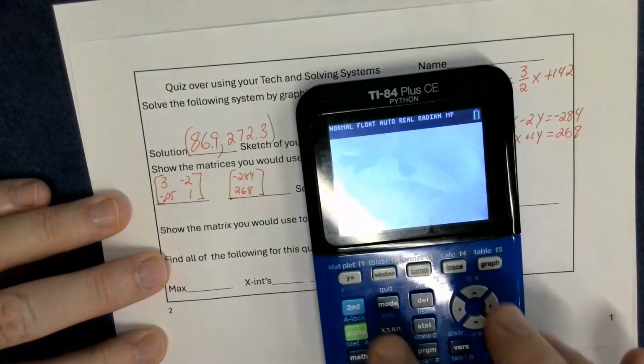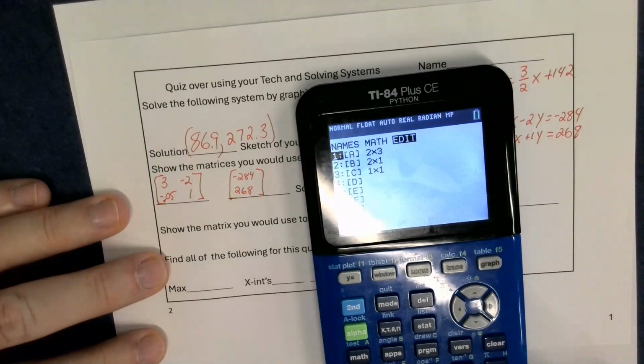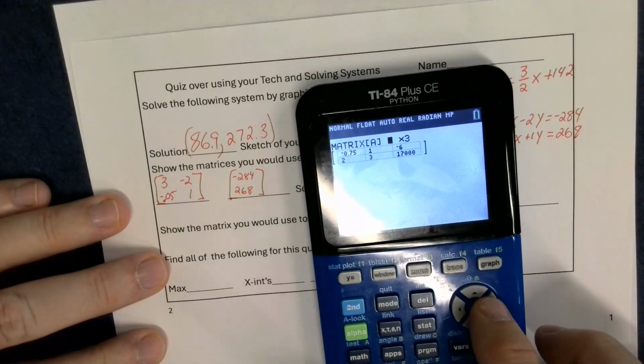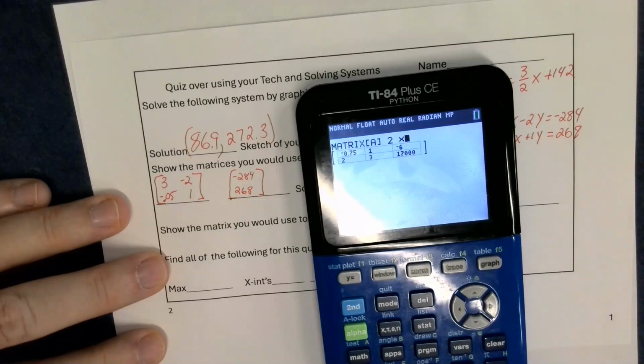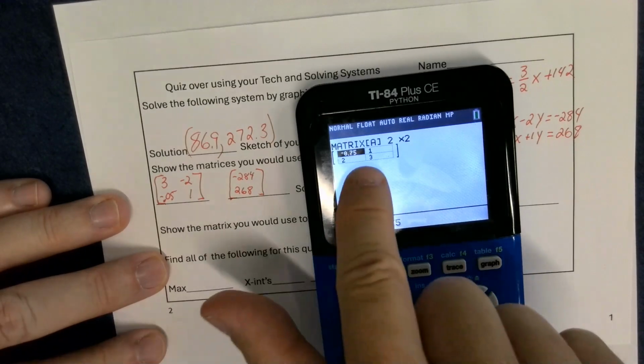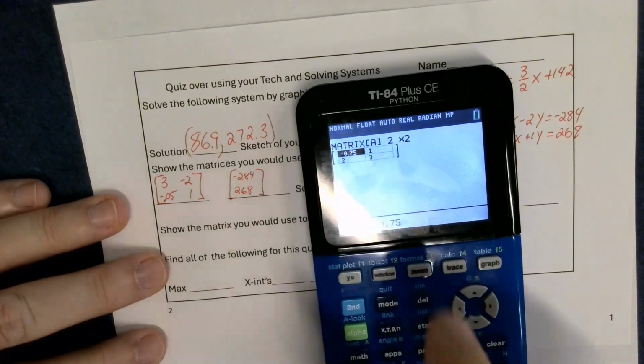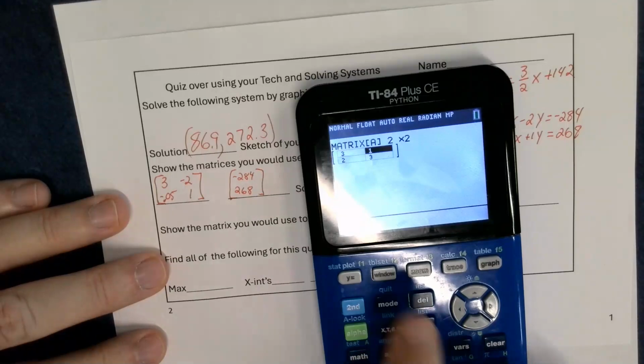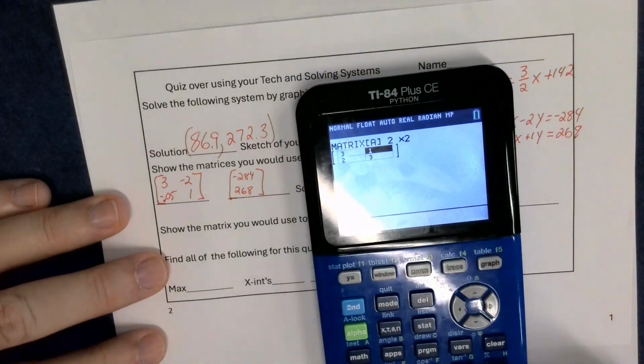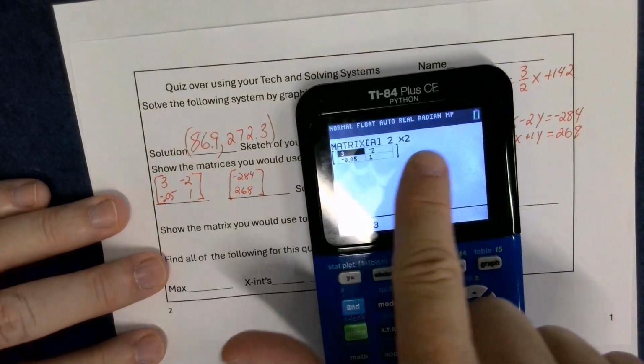Second matrix, over to edit, 2 by 2, enter. So I need to put this set of numbers across here. So I hit 3, enter. As soon as I hit enter, it'll move it to the next box. -2, enter. -0.05, enter. And 1, enter. Now that's the stuff that I have in the matrix.